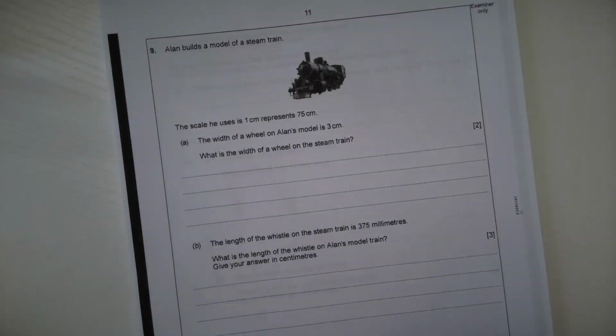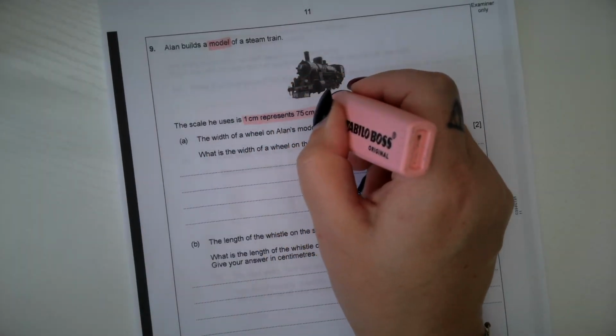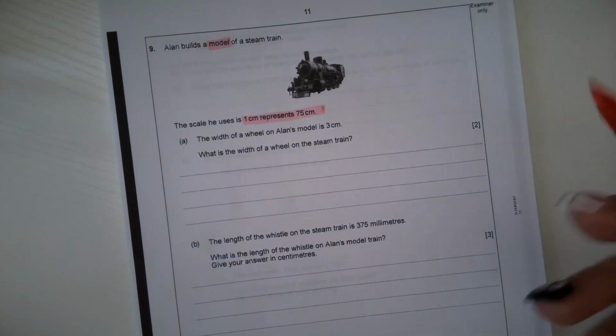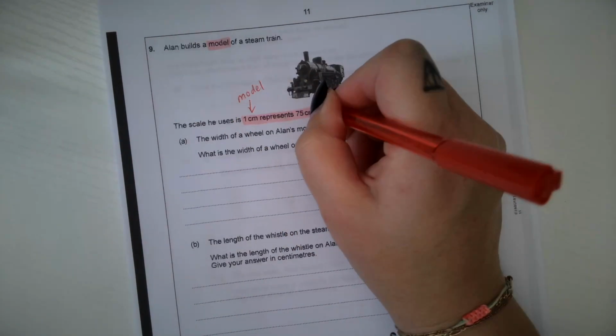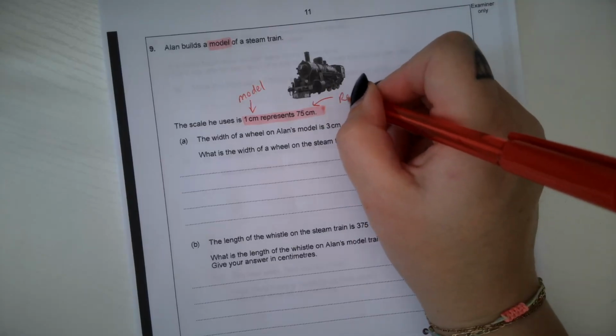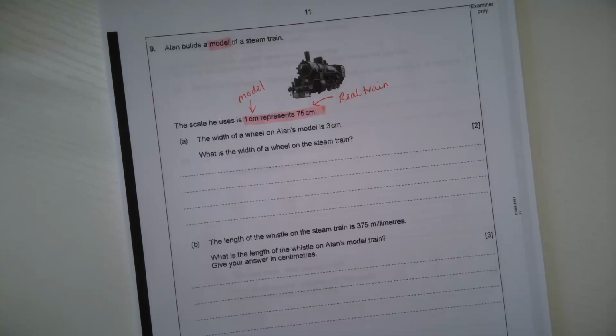Question 9. Alan builds a model of a steam train. So first of all, if we're talking about models, I'm expecting to see a scale somewhere in this question, guys. Here we go. The scale he uses is 1 centimetre represents 75 centimetres. So this is 1 centimetre on the model represents 75 centimetres on the real train. So a real life full size train.